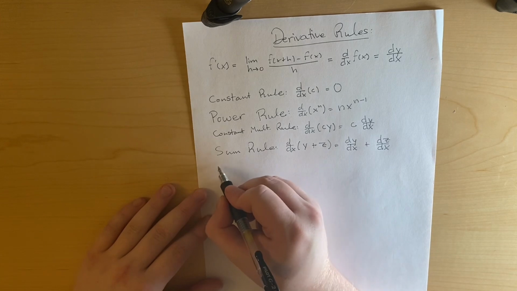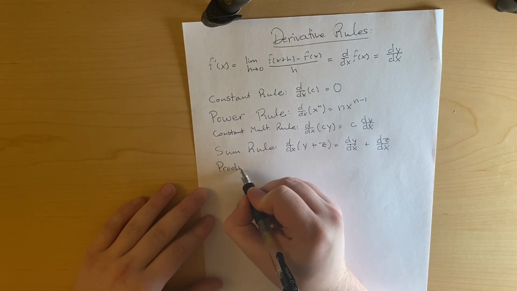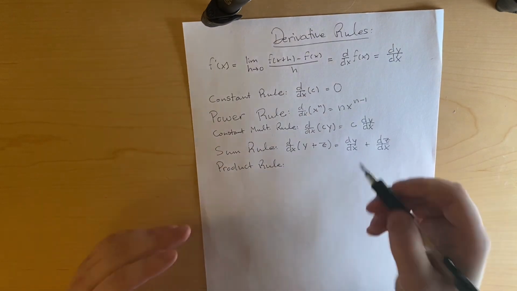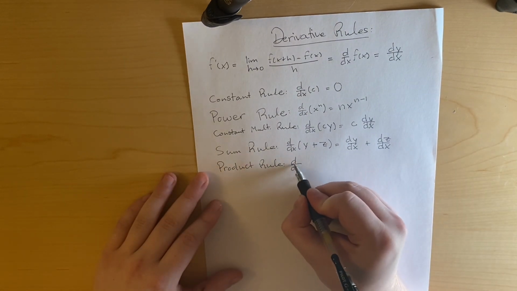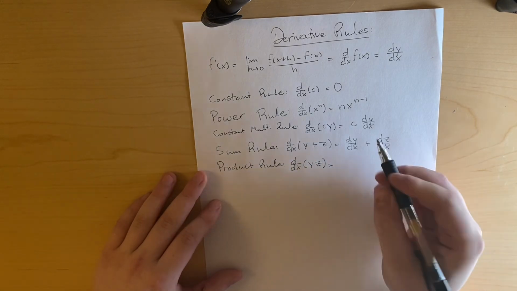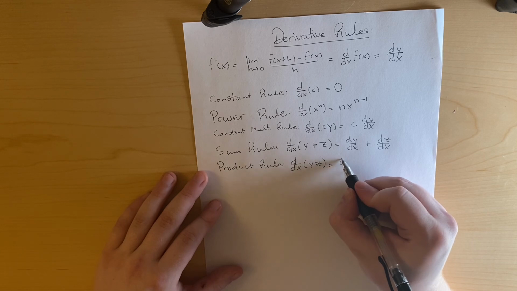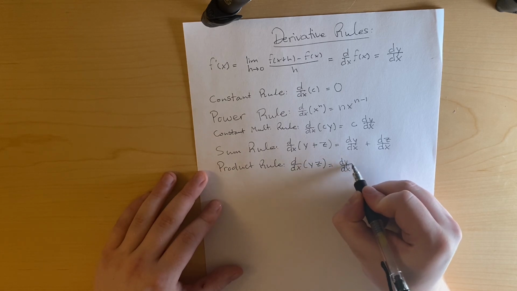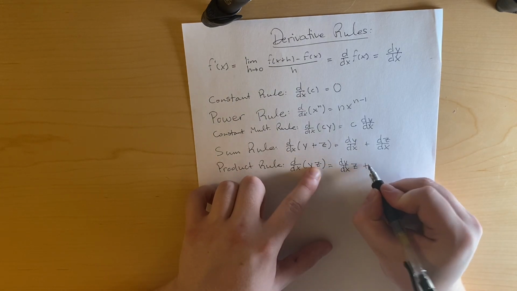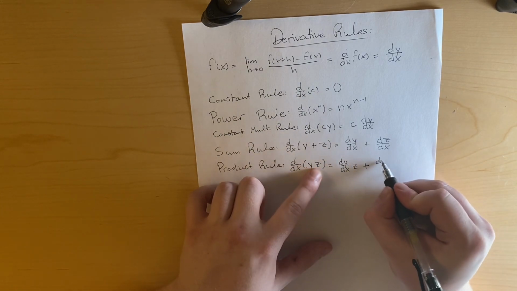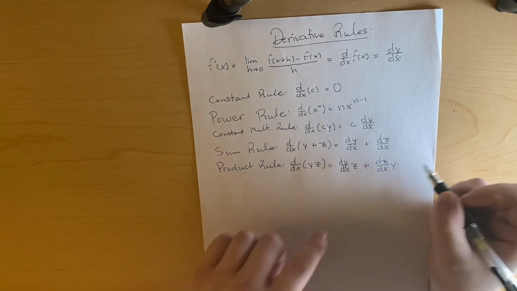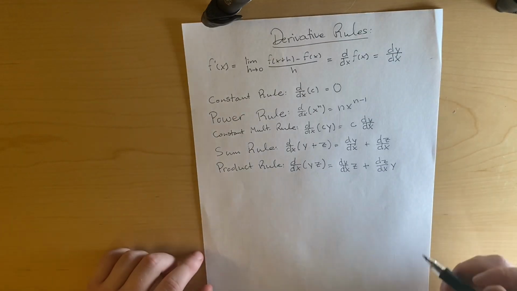Then you got the product rule, another crowd favorite. So what happens if you have two functions being multiplied together? So you have d by dx of y times z. Well, now you're just going to take dy dx times z. So you take the derivative of the first times the second plus the derivative of the second, so dz dx times the first, y. So that's the formula for the product rule.